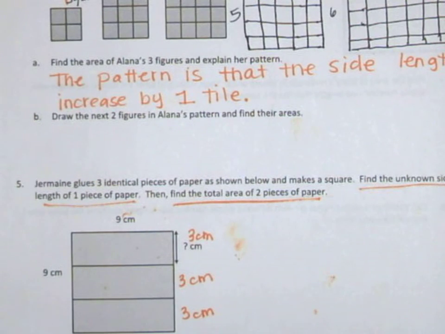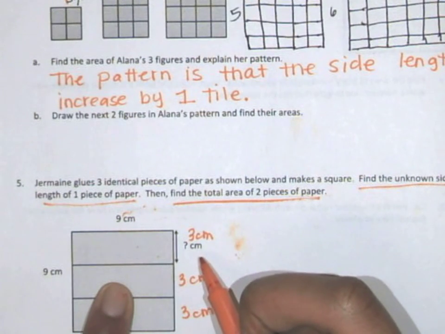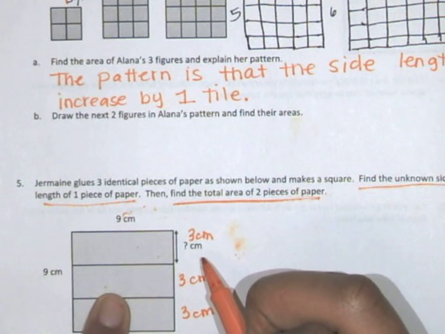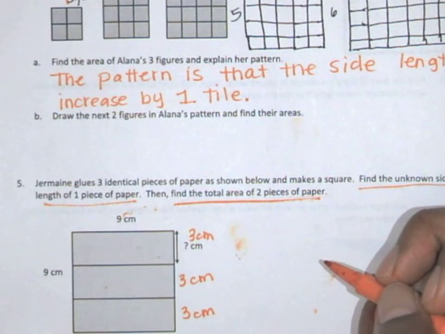So what would be the total area for 2 pieces of paper? Go ahead and write the equation out to the side on your own. You have 30 seconds. Go.